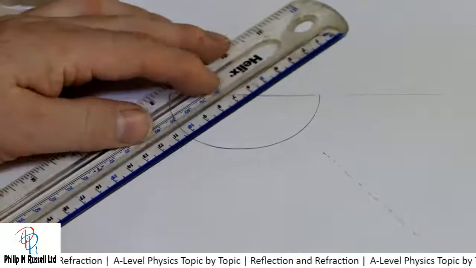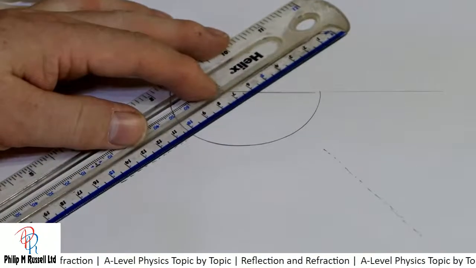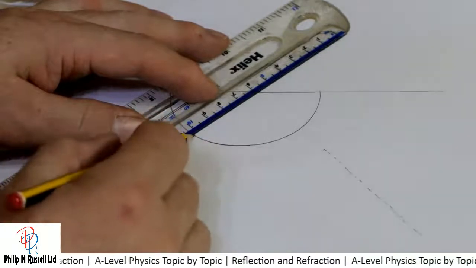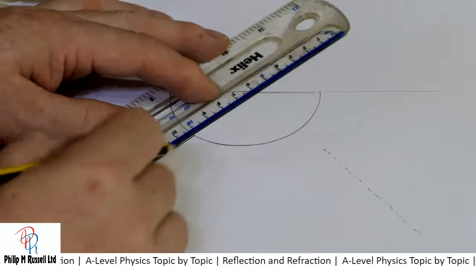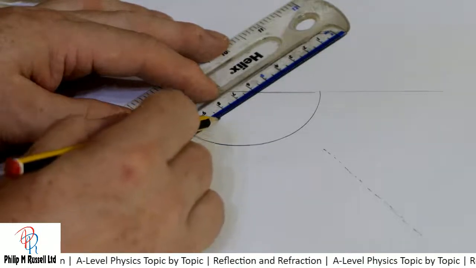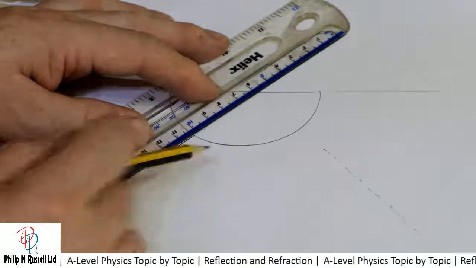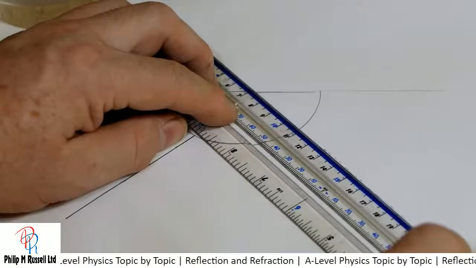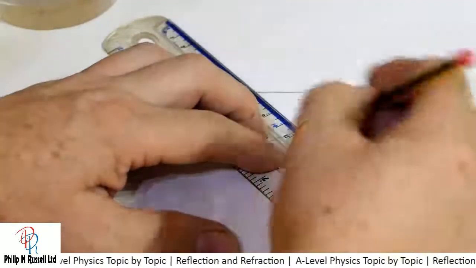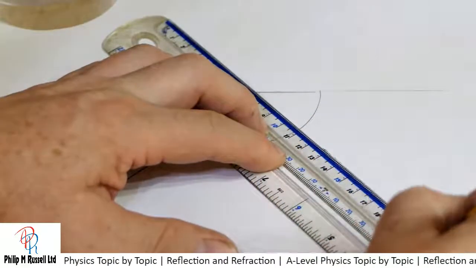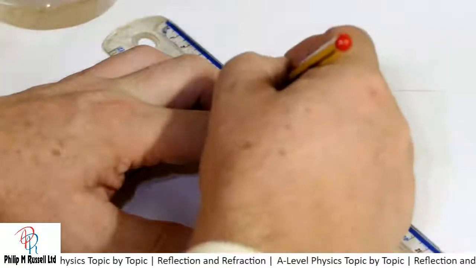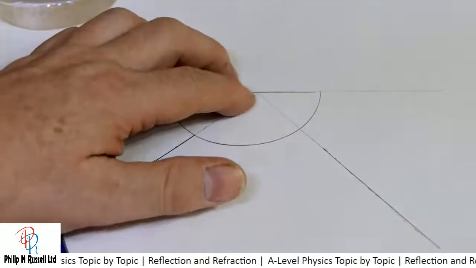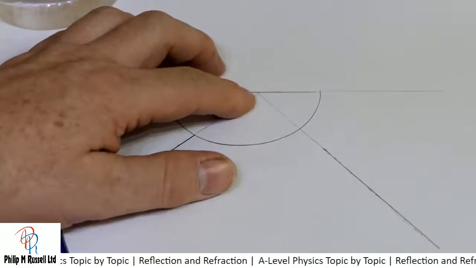So let's have a look and see what's happening. My light's going in and my light is coming out, and if I can measure this line pretty accurately, it is just about meeting at that point.